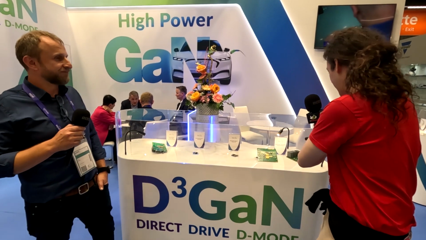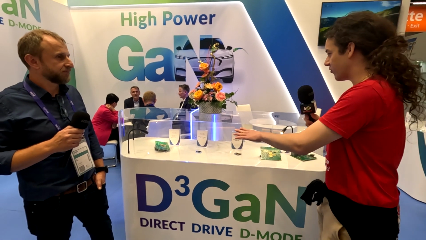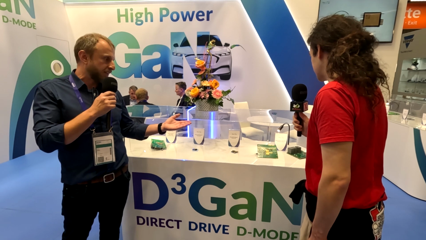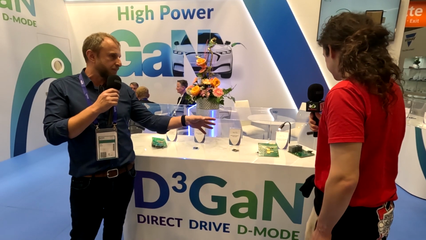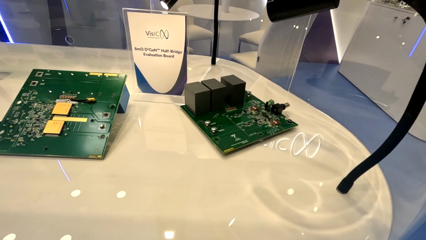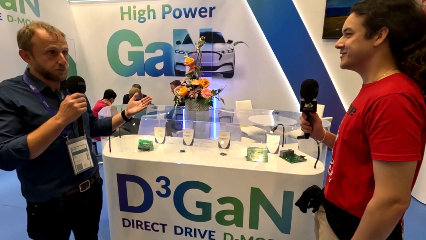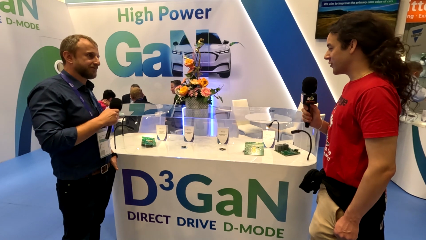What are these? Some evaluation boards, reference designs that use the D3 GaN? Yes, those are evaluation boards that we use internally for testing and provide for our customers as well to evaluate our devices. Those are the basic half bridges that you can use for multiple testing, for switching energy measurements, and for high power operation, for buck boost, even a full bridge setup. Cool, nice.